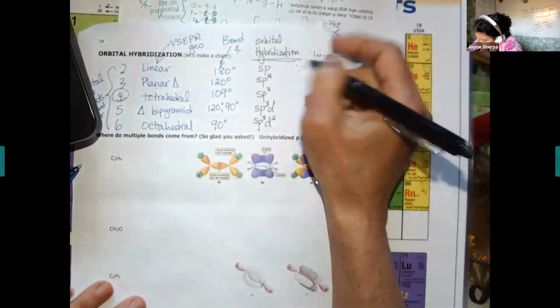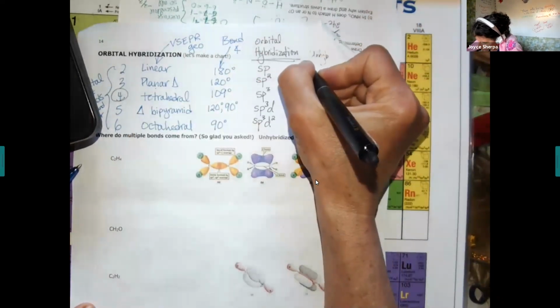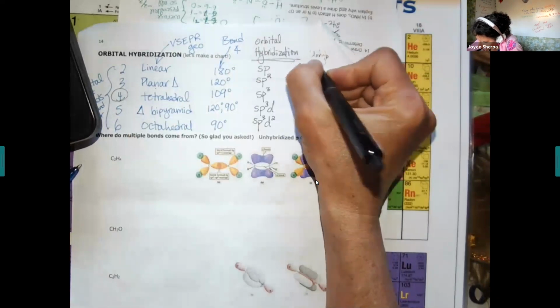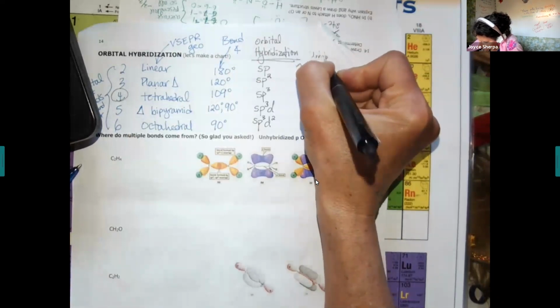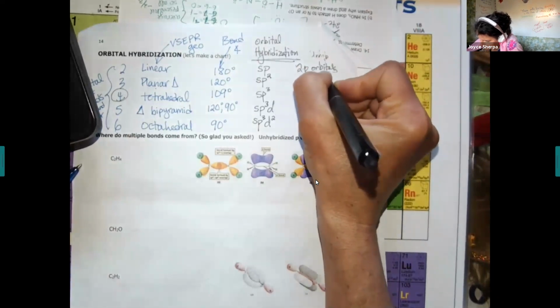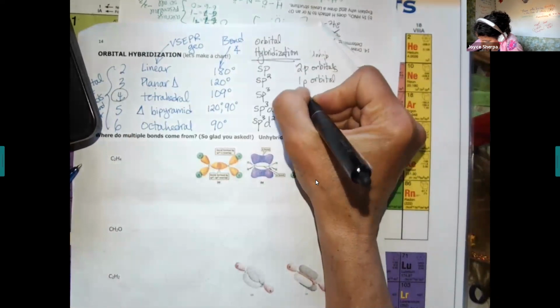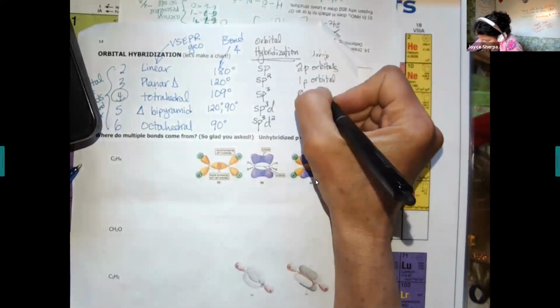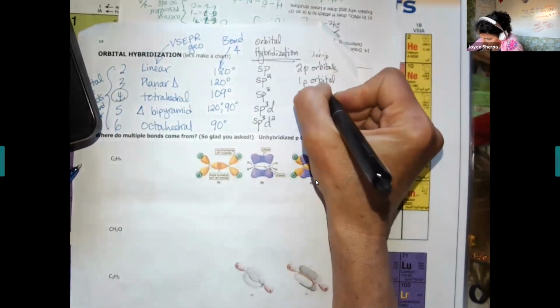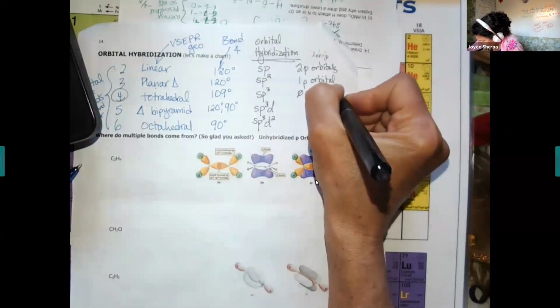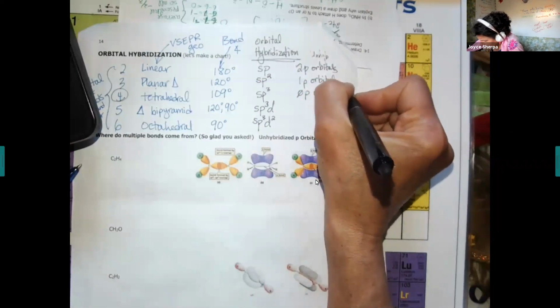Let's just do it here. So this one has 2 p orbitals. And this one's going to still have 1 p orbital. And this one's going to have 0. And this is unhybridized. That's what I was trying to write. You can squeeze it in yours.